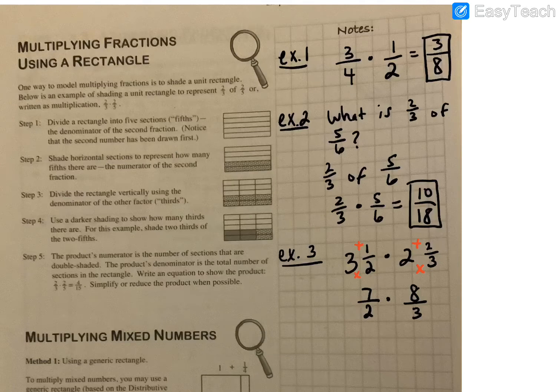Okay, so now we just multiply like normal. So 7 times 8 is 56. 2 times 3 is 6. And I'm not going to convert that to a mixed fraction. So my answer would just be 56/6.